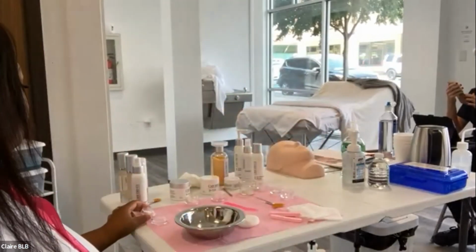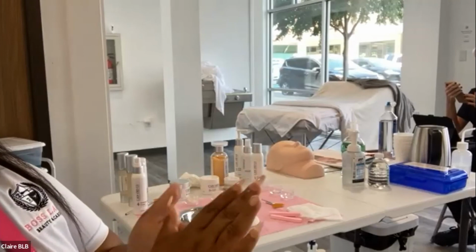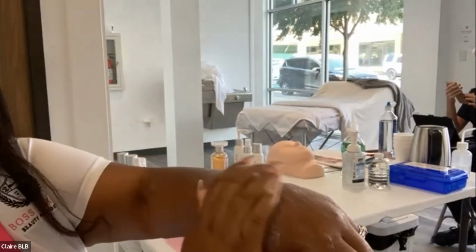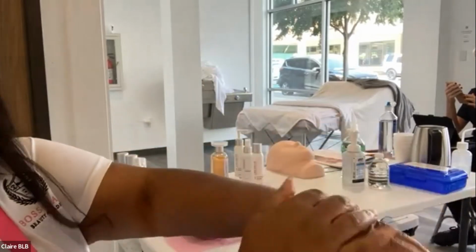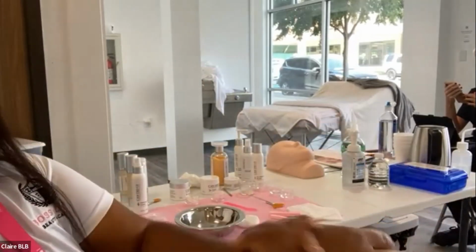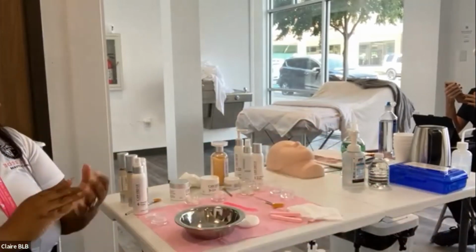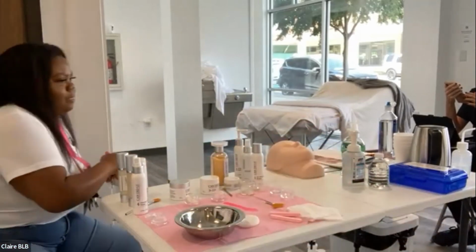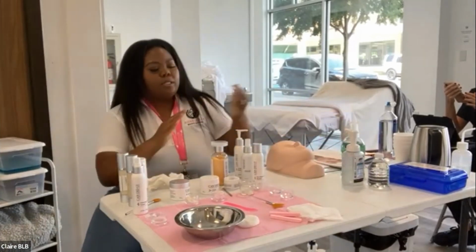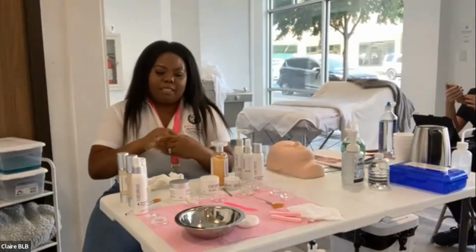If you have anyone that is, I would say, tan or higher, and you use that much SPF, it is going to make them very chalky. Also, we don't waste product, so we use it on ourselves. So I touched 40,000 things, so I'm going to go ahead and sanitize before I go back and re-pump my serum.